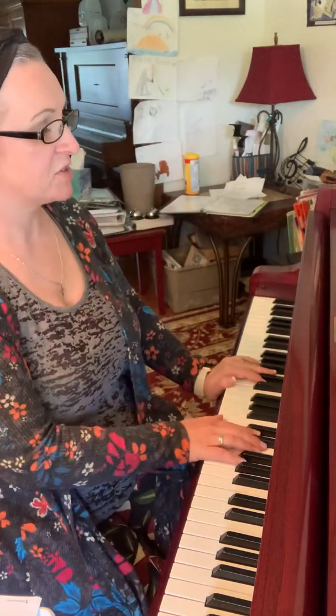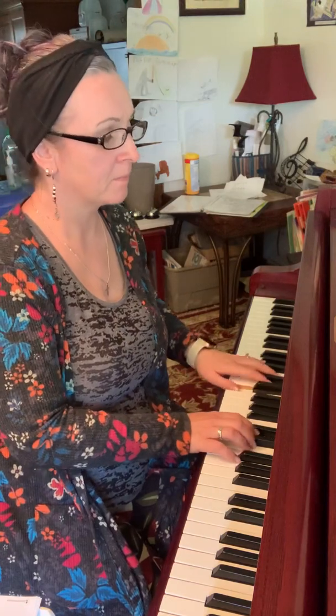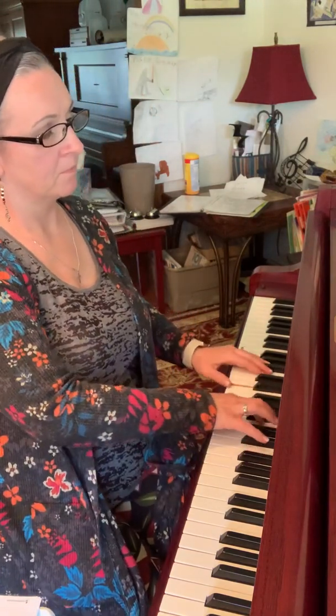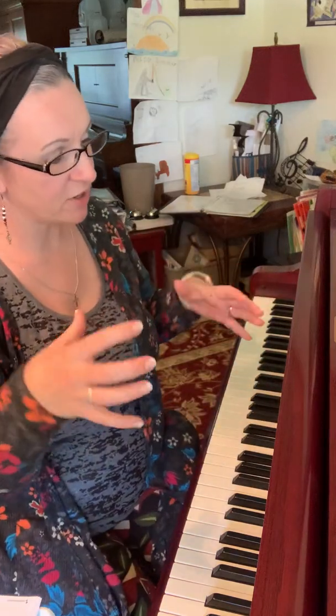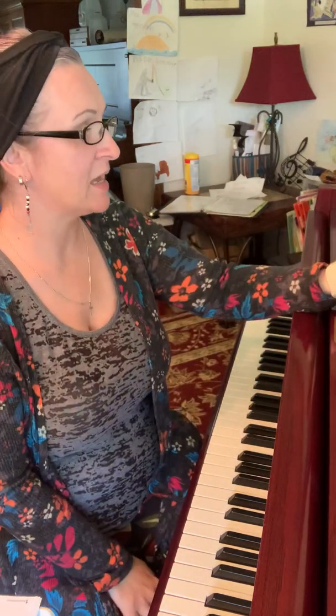Right hand should be just a little bit louder than the left hand. I like how at measure number 9 it actually says shape the phrase with the crescendo and diminuendo, so starting it quietly, louder, and then getting quieter again.